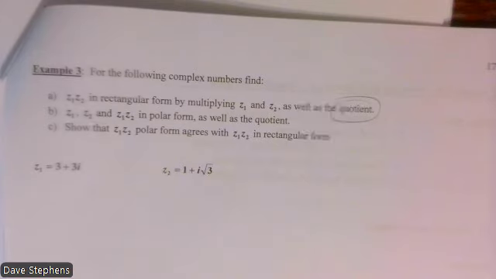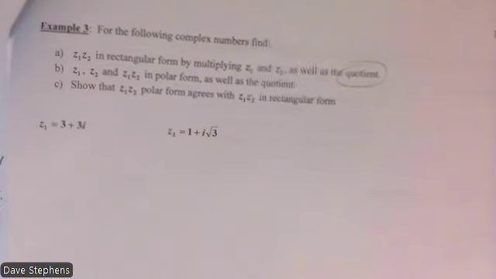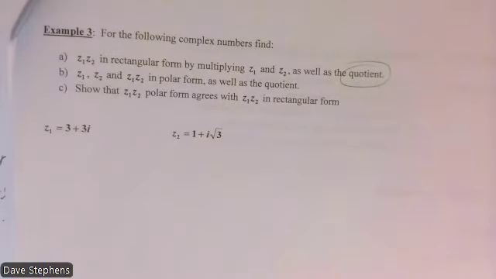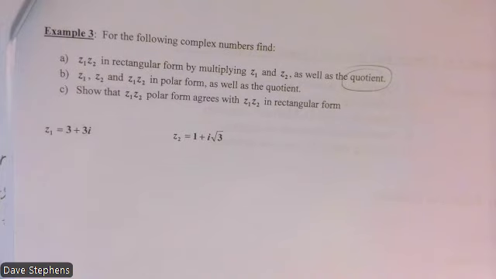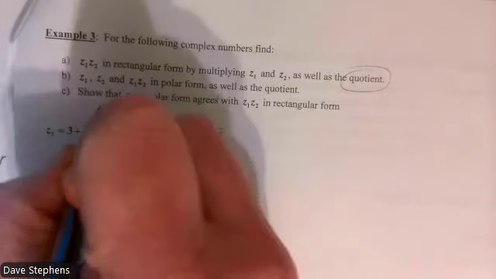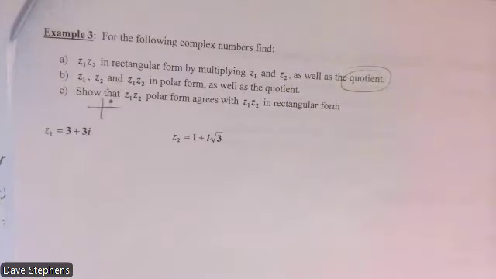All right, so here we're in rectangular. Let's switch this to polar form. Going into polar form, we have 3 plus 3i. Knowing that 3 plus 3i is going to be somewhere up here, and I know that the tangent inverse of 3 over 3, which is 1, is just 45. So I've got the angle down.